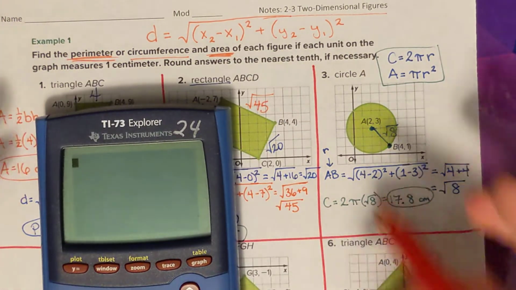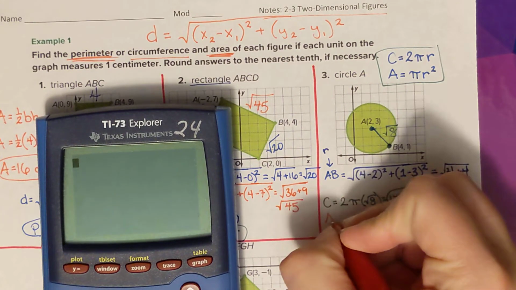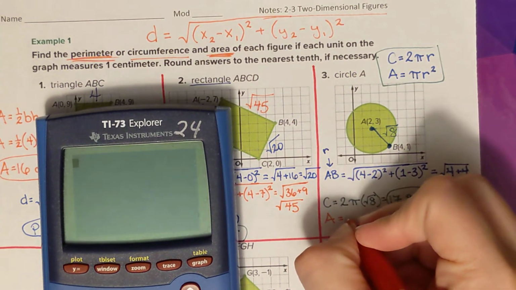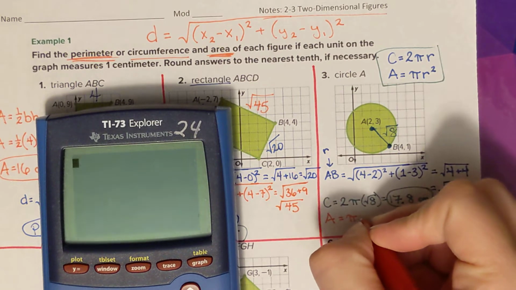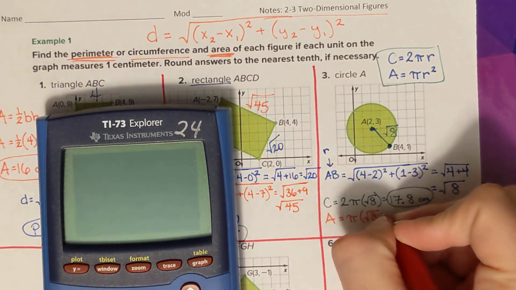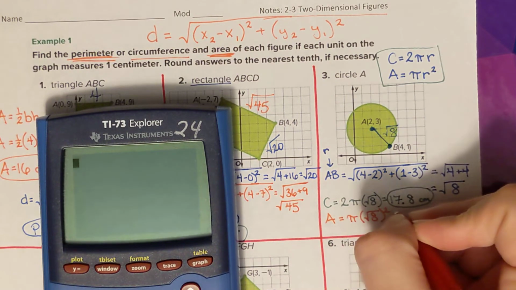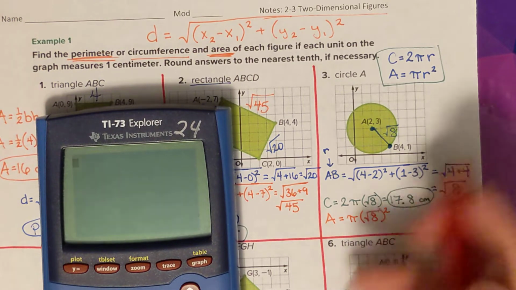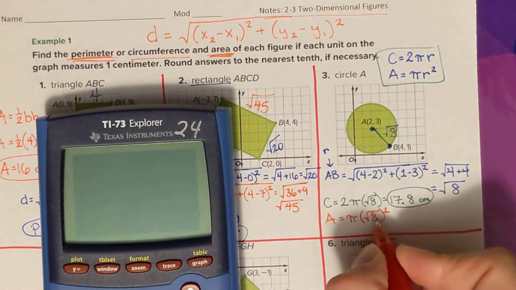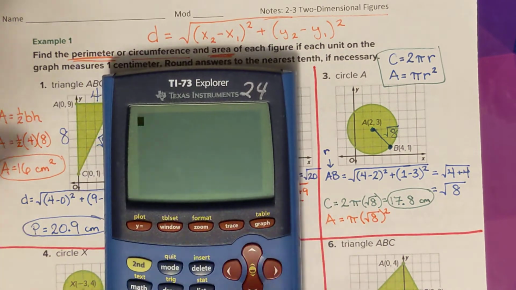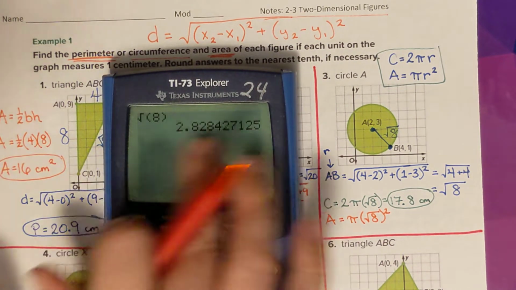Okay, and then we're going to do the same thing for area. Well, not the same formula, but we're going to use pi times r squared. Our radius is the square root of 8, and we're going to square that. Now, fun fact, whenever you square a square root, it just gets rid of the square root part. So just to show you, square root of 8 is that decimal.